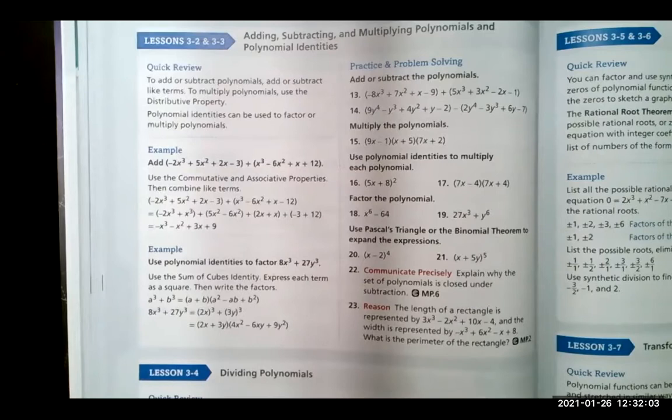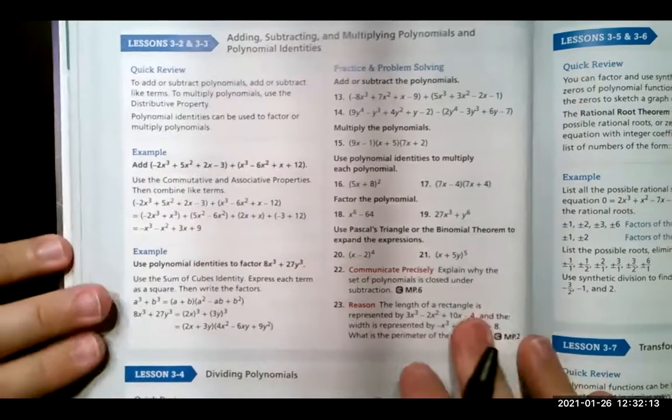So this lesson or this review, I don't know why they do this sometimes. Again, this is the first year we've ever used this book, so it's kind of interesting to go through it and see how they're formatting it and what they're including and what they're not including.